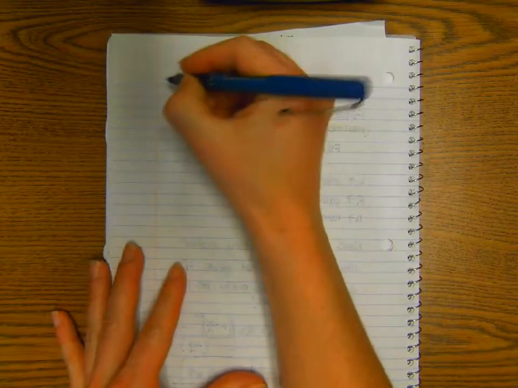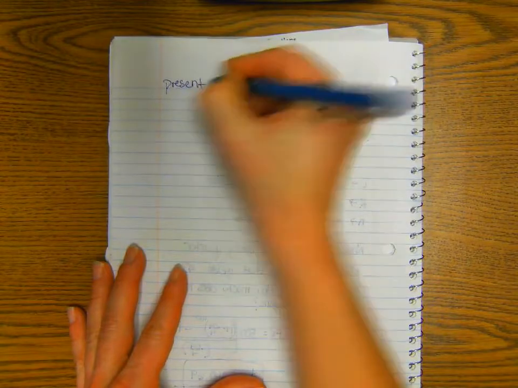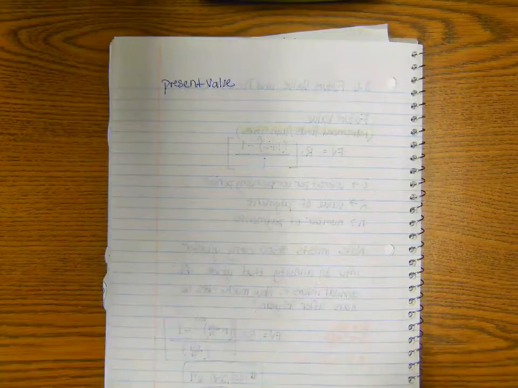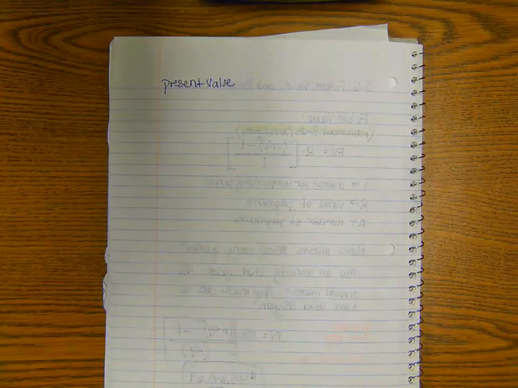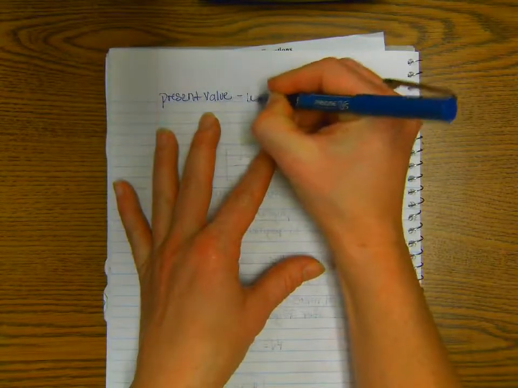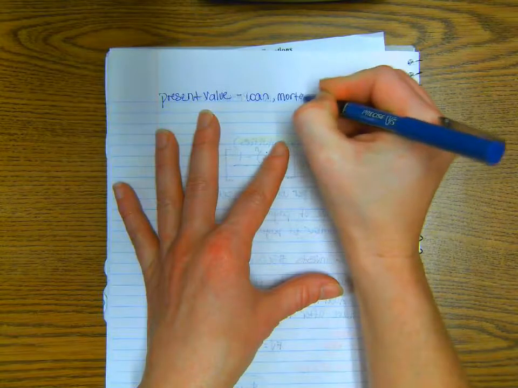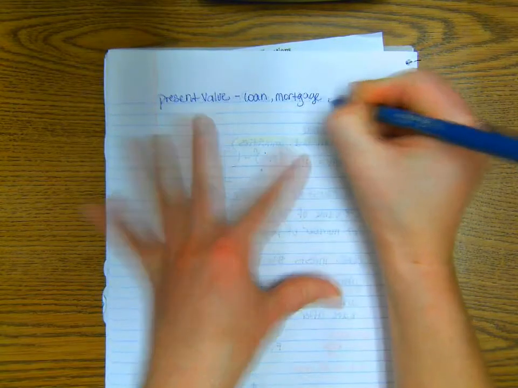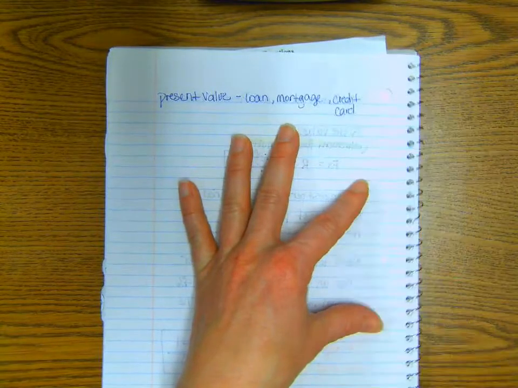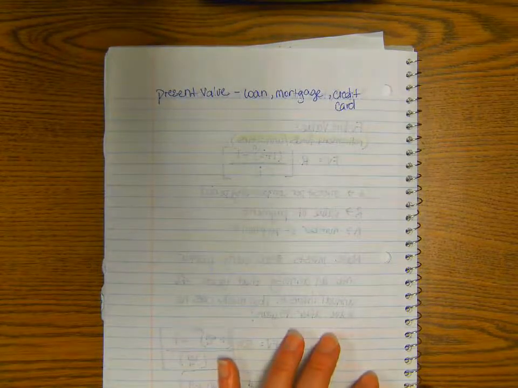All right, so this is called present value. The word present meaning right now, you are getting some money in the present. This would be a loan, a mortgage. This is also how a credit card works. They're giving you money, they're loaning you money, and they're going to charge you interest.